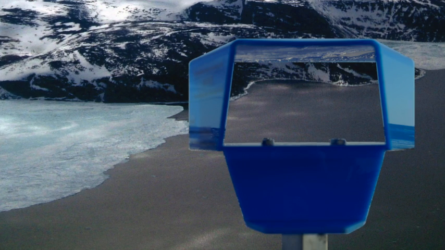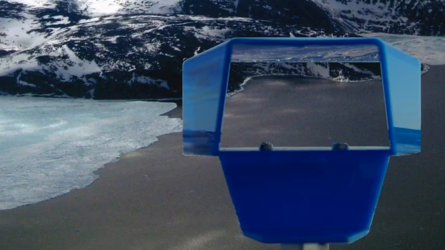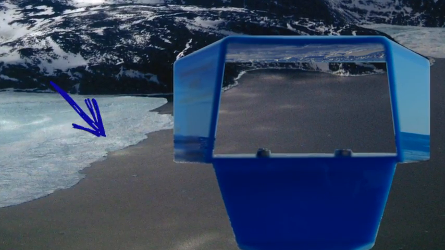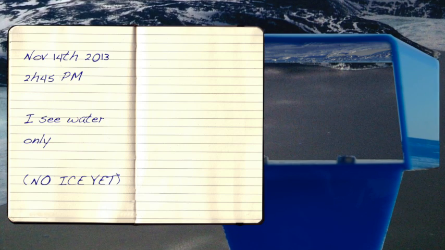A word of caution. It's very important to only record what you see in the ice viewer. If there's ice a little way off, but you don't see it through the ice viewer, then you must record that there is no ice.